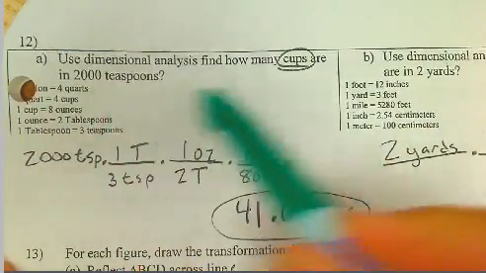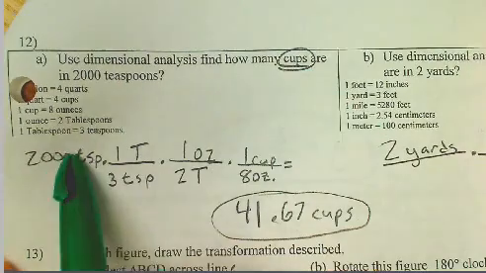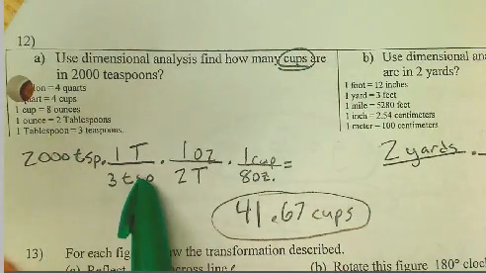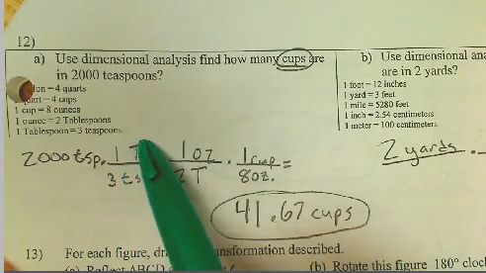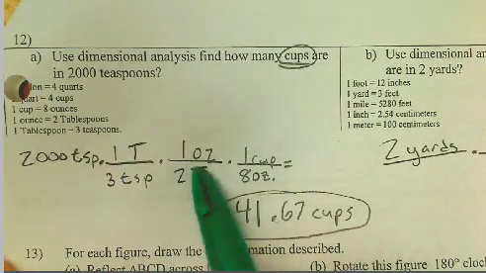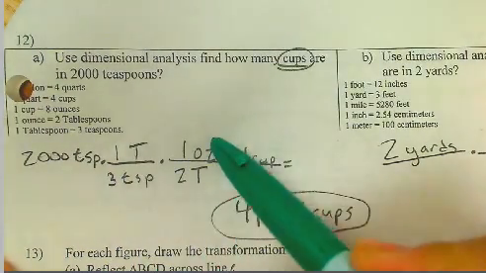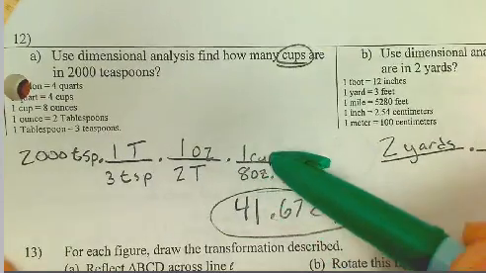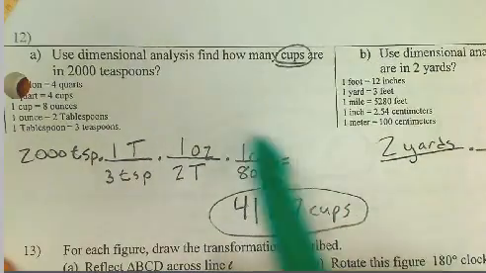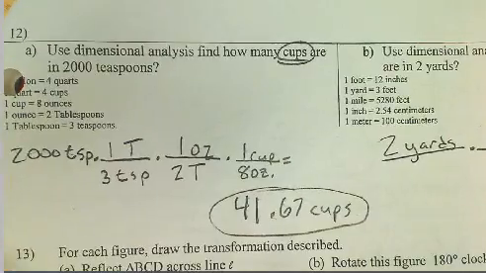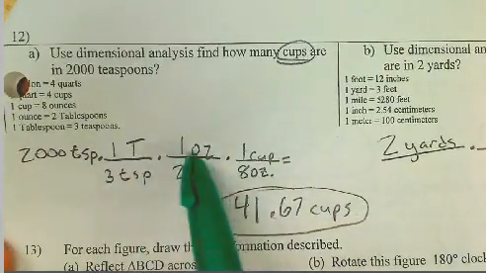I'm going from teaspoons to cups. So I start with 2,000 teaspoons. I need teaspoons that cancel out. Give me tablespoons. Tablespoons cancel out, leave me ounces. Ounces cancel out, give me cups. Multiply across the top, divide across the bottom. You just want to make sure you can cancel each one out.